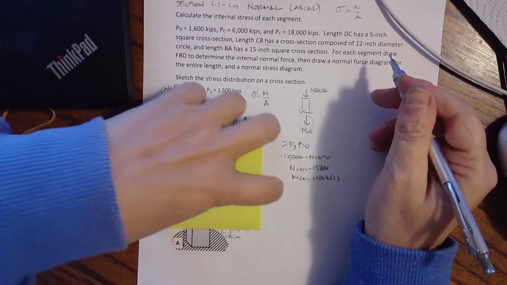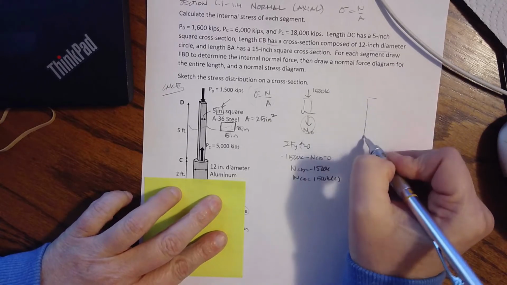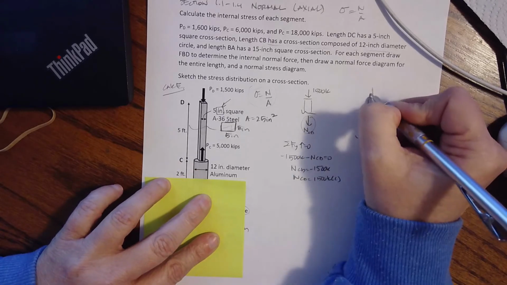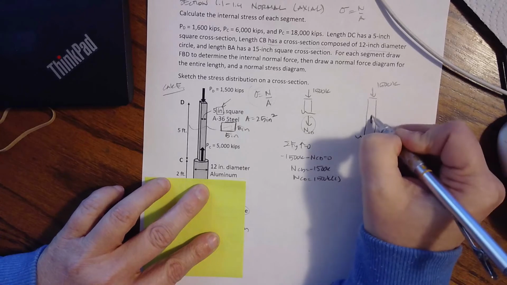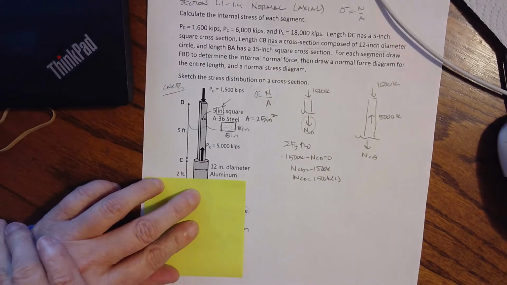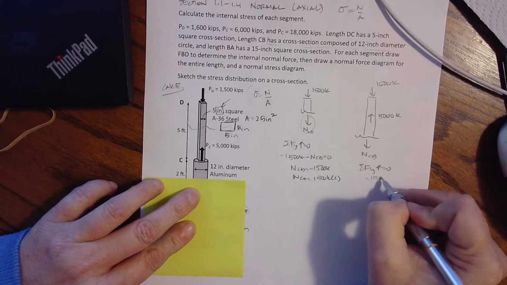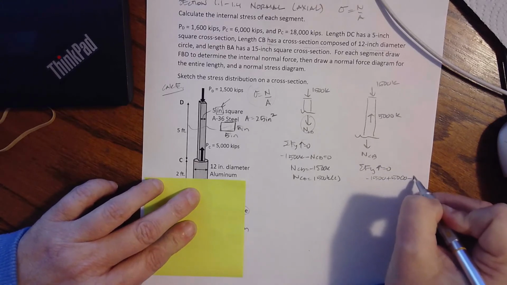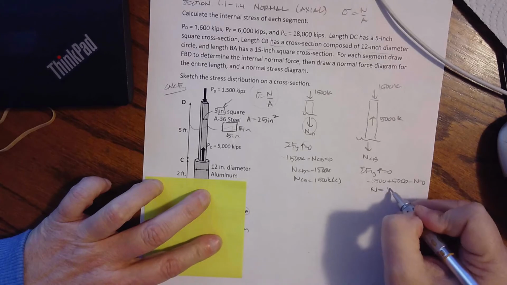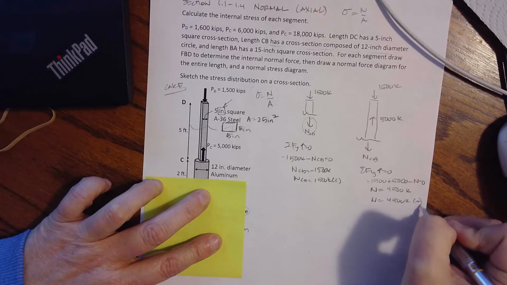Then I'm going to take my Post-it note and move it down ever so slightly. I'm not considering cross-sectional areas yet. I'm just trying to find internal normal force from C to B. I have 1500 kips here, and this time I have 5000 kips that I can see. I have to include everything above or below. Summing forces in the y direction, up is positive: minus 1500 plus 5000 minus N equals 0. So my internal normal force is a positive 4500 kips, and we are in tension.